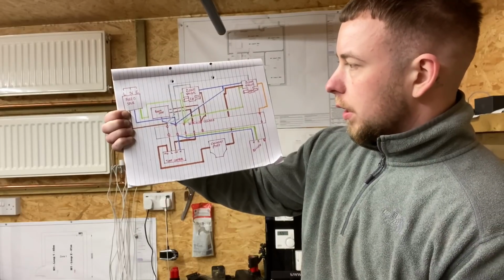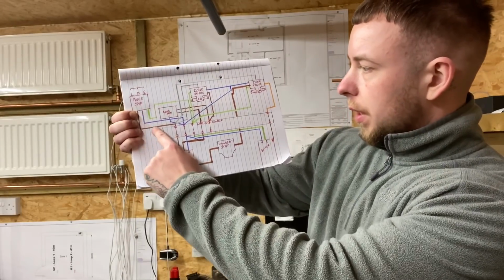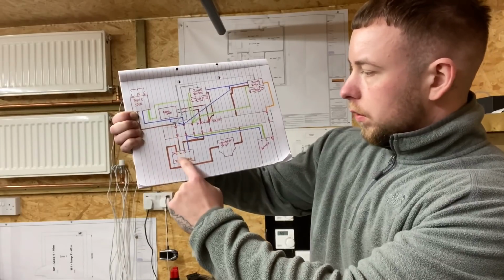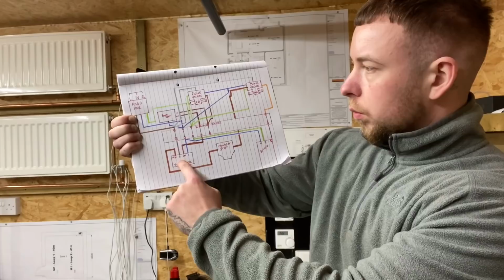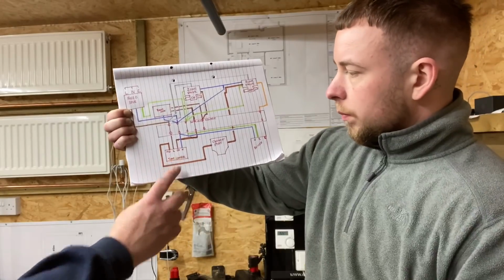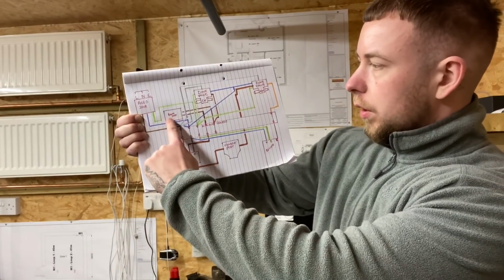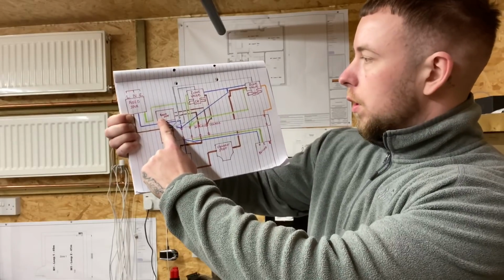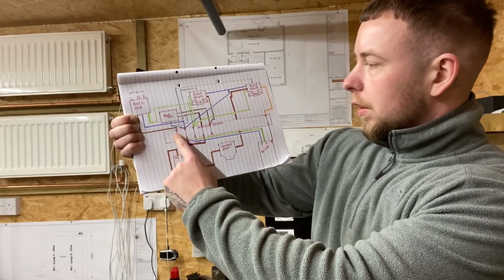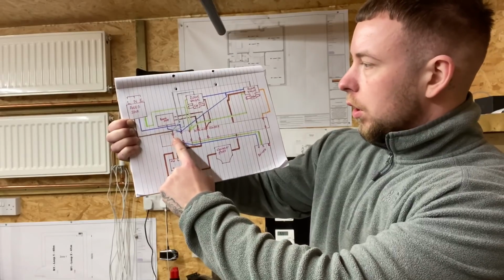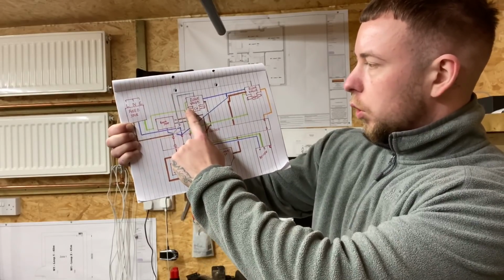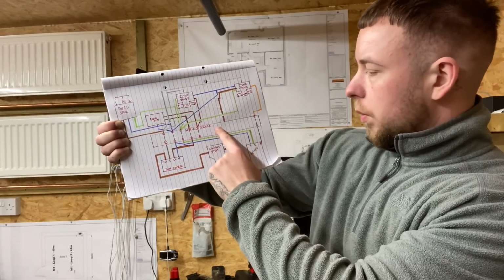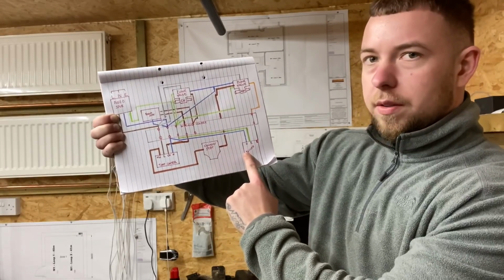So if we wanted the heating on, same again, back to the wiring centre. The time control would come on. We'd turn on the central heating now. Yeah. Then the room stat would turn that up, which then sends a signal back to the wiring centre, back to the zone valve, open that for the central heating, and then send the signal back to the wiring centre and then to the boiler.